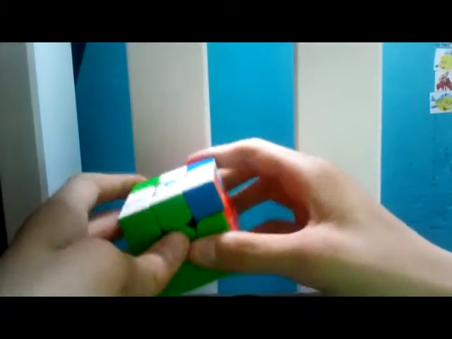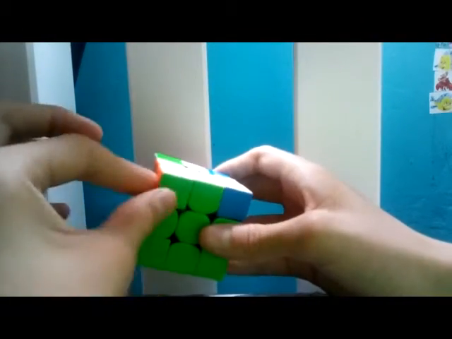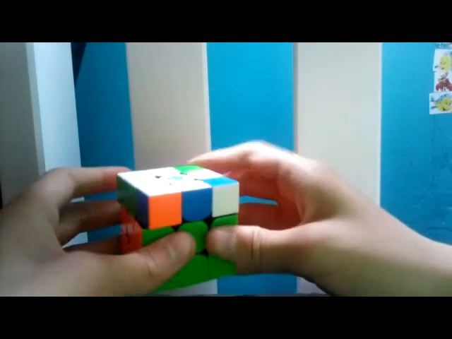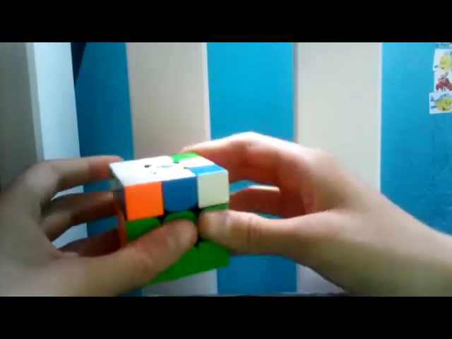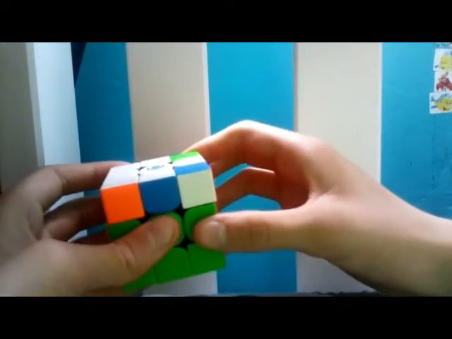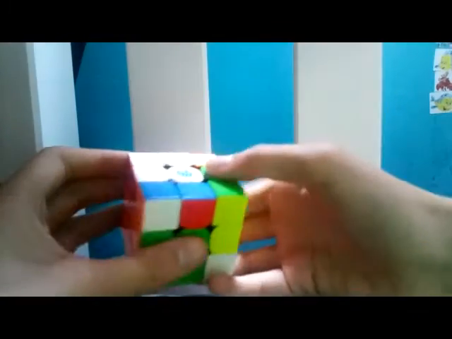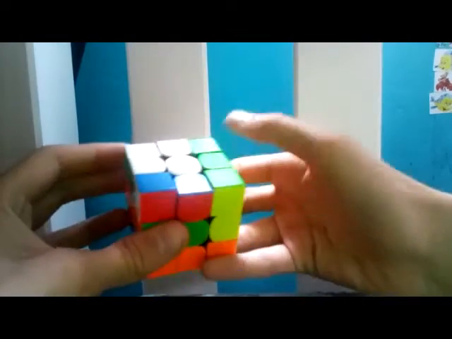The next case is if you look from the back and we see the 2x2 block here on the left. In this case, you want to put that in the back left position, so it's the same U move as the last case, and the algorithm goes R prime, U prime, R, U, R prime, U prime, R2, D, wide R prime, U2, wide R, D prime, R2, U prime, R.